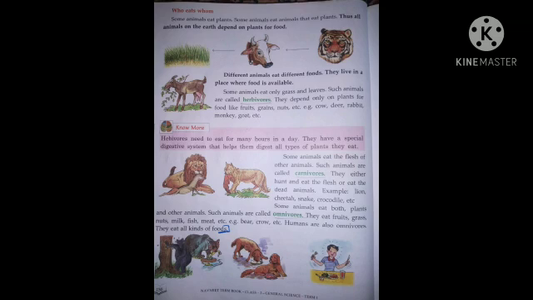Some animals eat flesh of other animals. Such animals are called carnivores. They either hunt and eat the flesh or eat the dead animals. Examples are lion, cheetah, snake, crocodile, etc. So kids, the animals which kill another animal and eat their flesh are known as carnivorous animals.